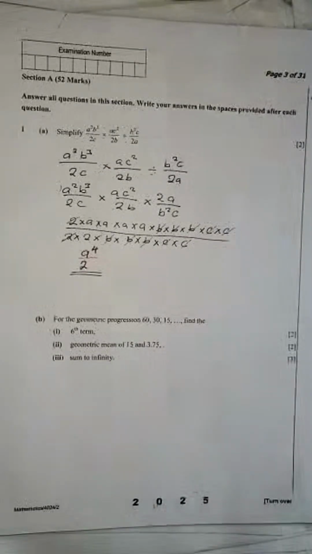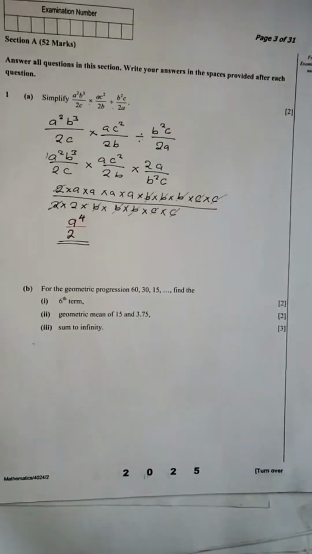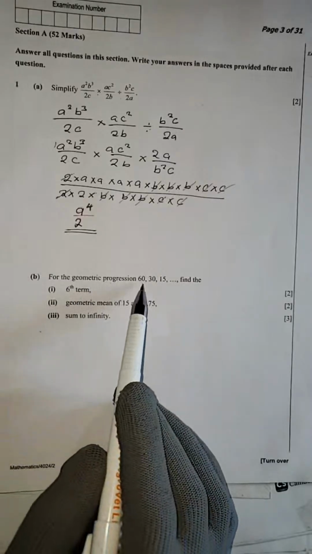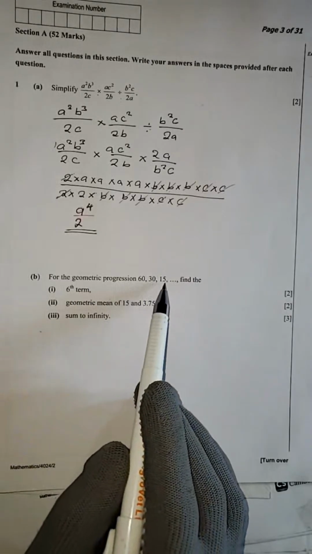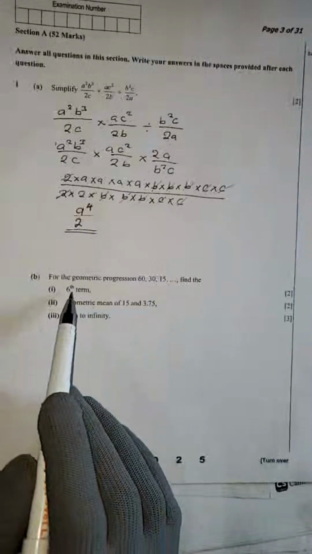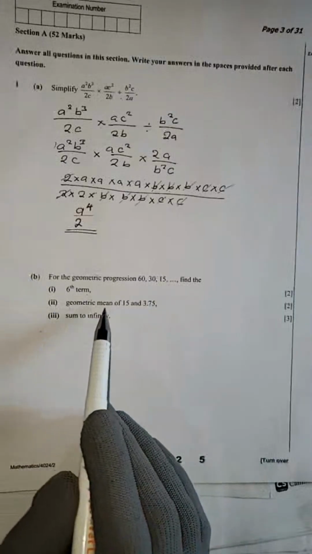All right, so go to the second question. That's the first question. Let's go to the second question. The second question is, this is geometric progression, sequence and series. And the question is saying, for the geometric progression, 60, 30, 15, and so on. Find the sixth term, second term, geometric mean of 15 and 3.75. All right. Sum to infinity.